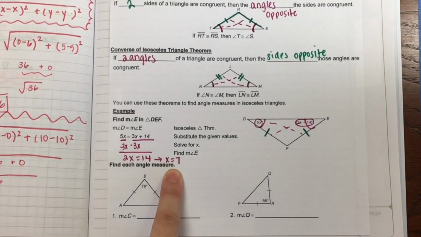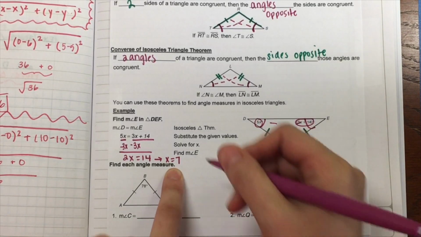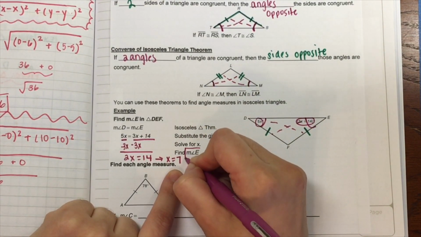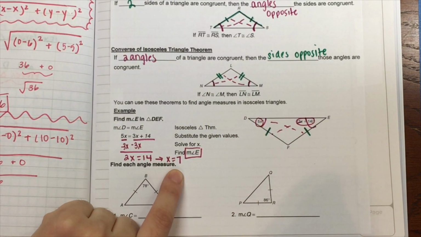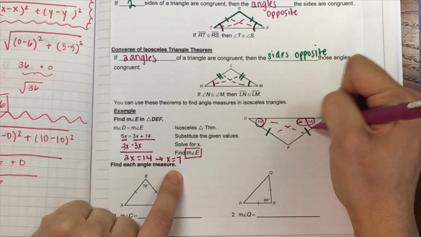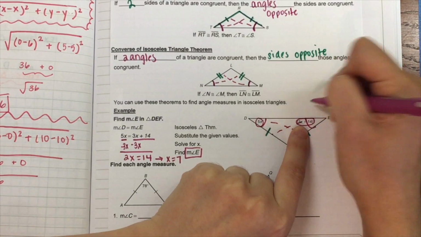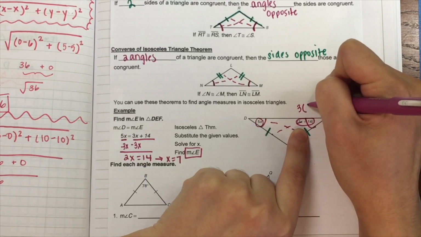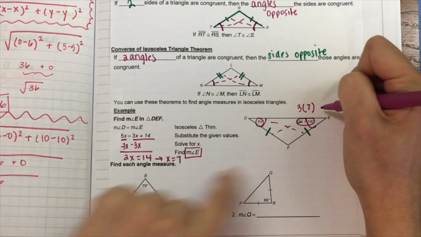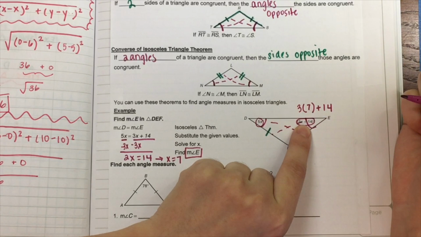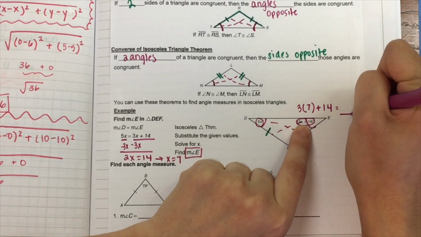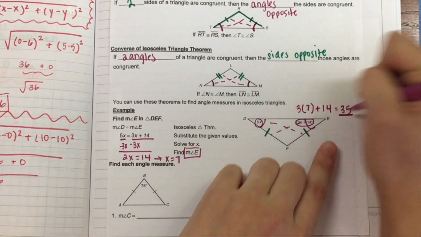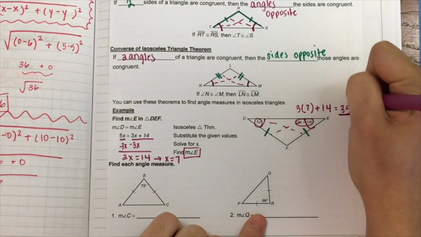Guys, you should have gotten x equals 7 after you solve for x. So make sure you always read the problem. If they're asking you at the end to find an angle specifically, we found x but not the angle. So go back here to your picture and see that angle E is actually 3 times whatever x is, which is 7, plus 14 more. Okay, so then you can go ahead and find that value. You should have gotten 35 as the measure of angle E.